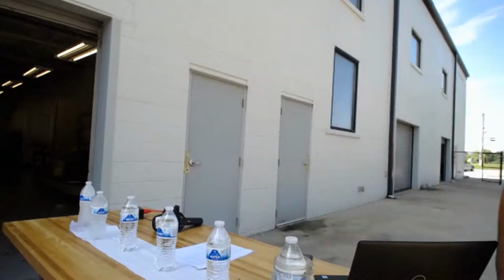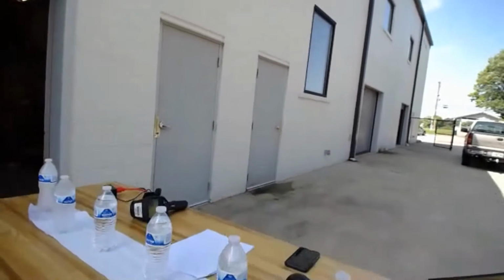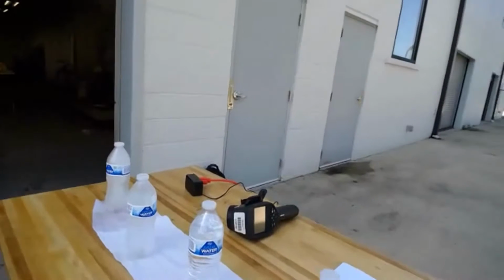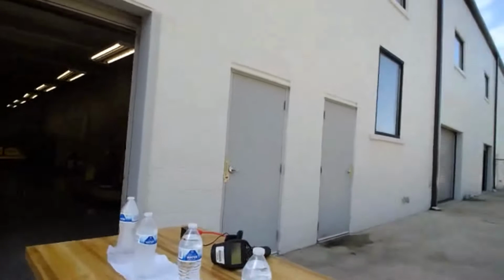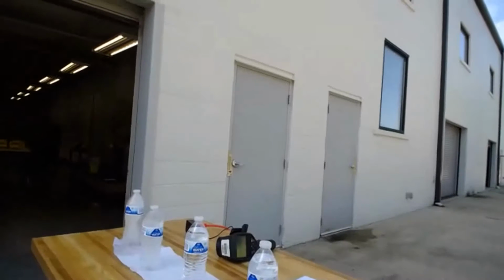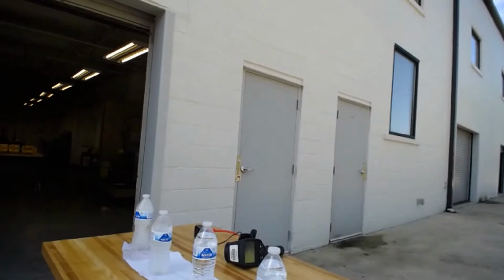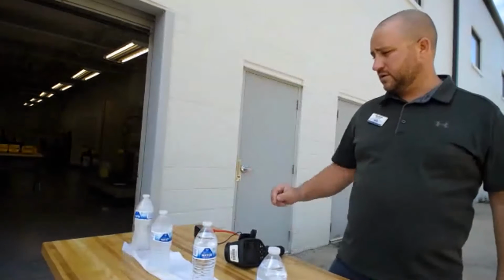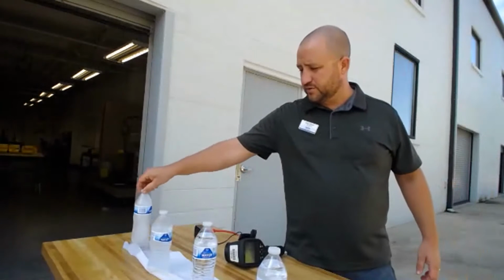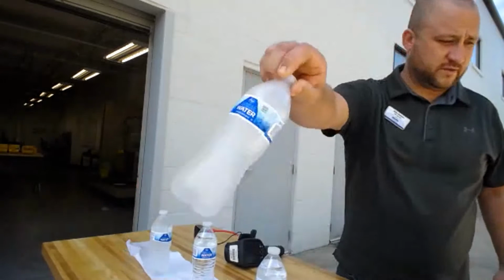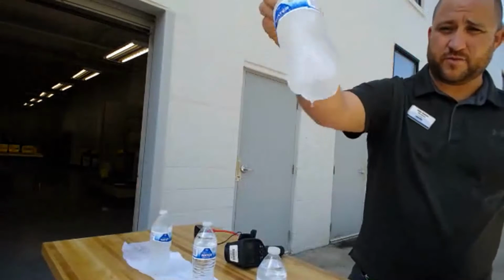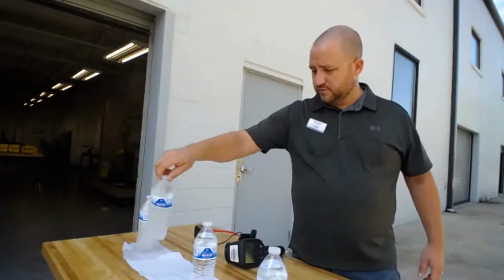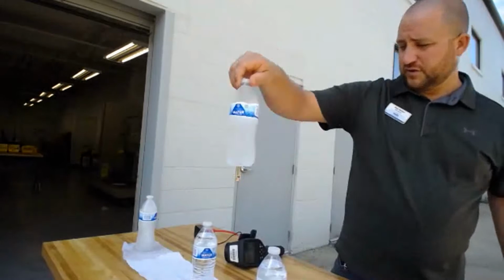If you're at home, you'll notice that number 1, we got some condensation starting to build. You can see it's all over that, dripping off of it. The paper towel is completely wet. This one has some condensation on it. The paper towel is just a little bit damp.